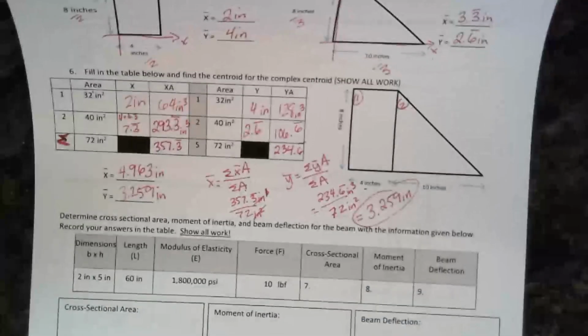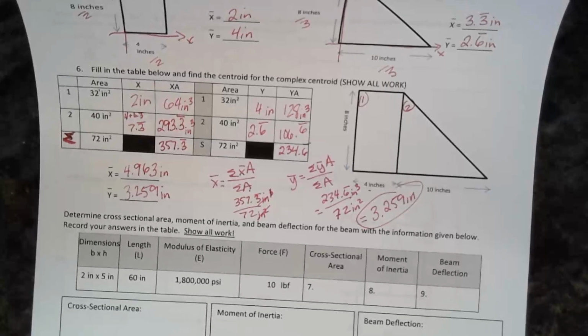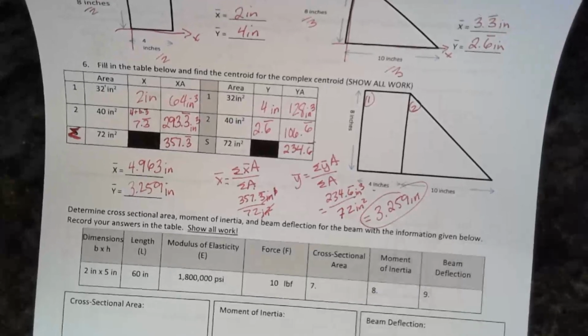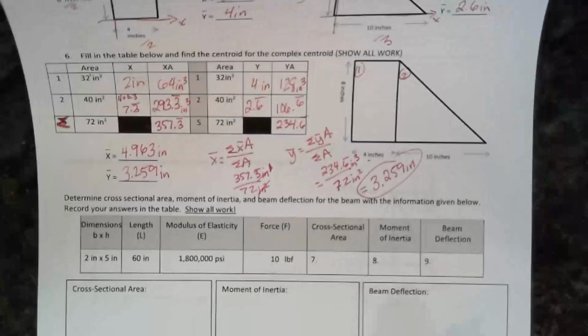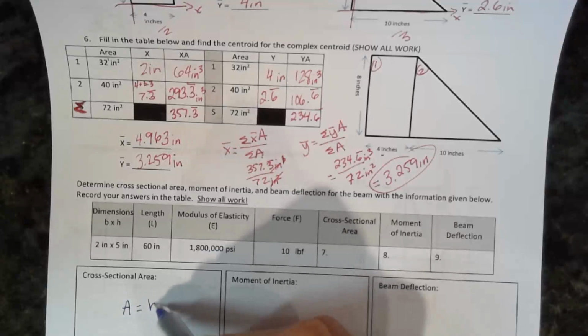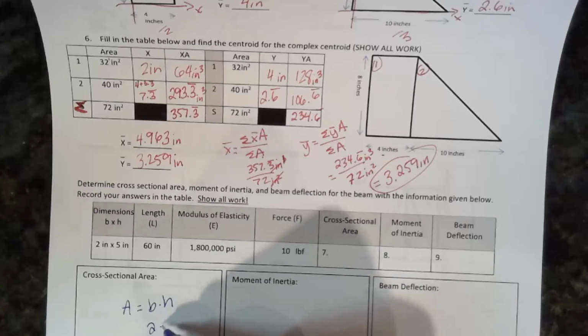Next thing, let's go ahead and switch it up to a blue color, just because we're done with centroids now, and I need a little change here. So the cross-sectional area, it tells us that the base and the height are 2 inches by 5 inches. So the cross-sectional area is the base times the height, so 2 times 5, which is 10 inches squared.